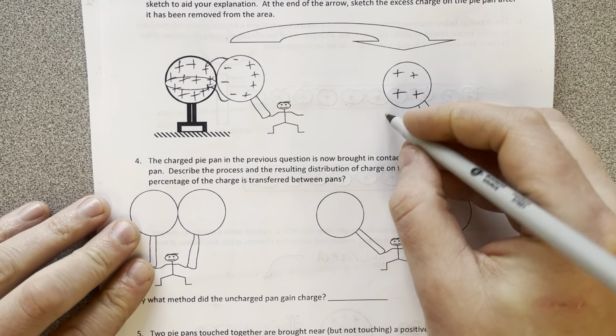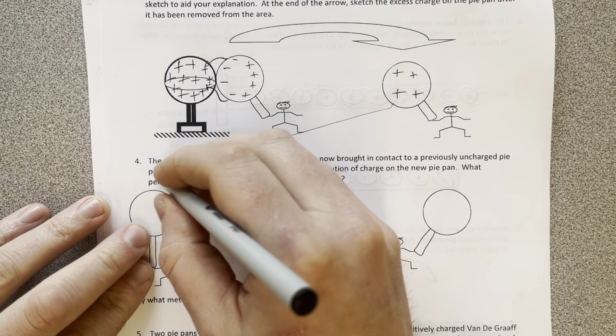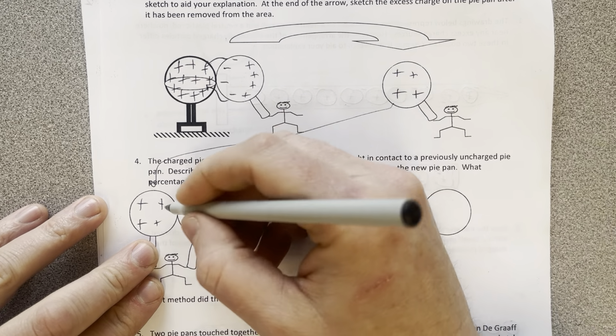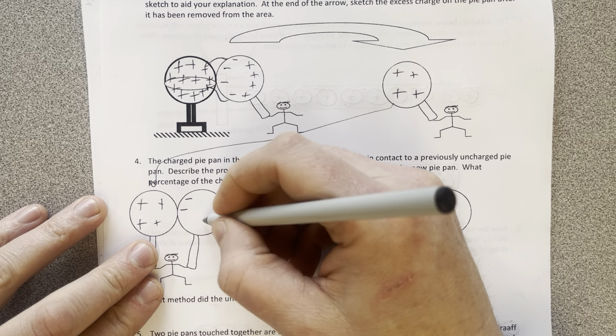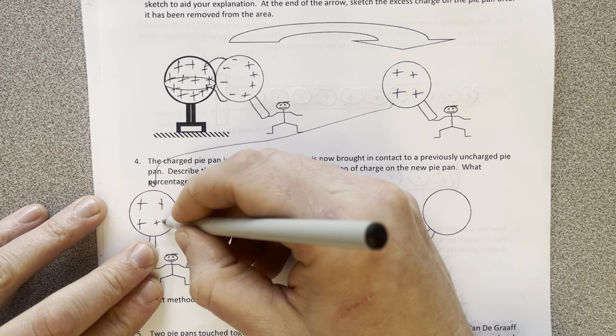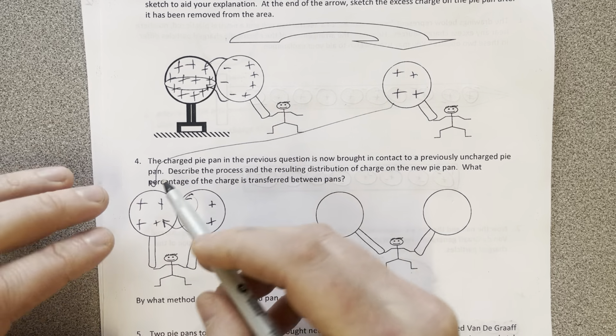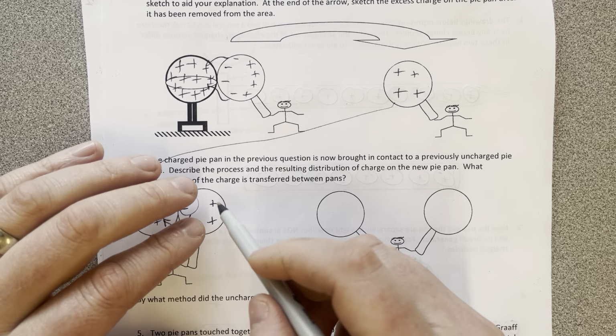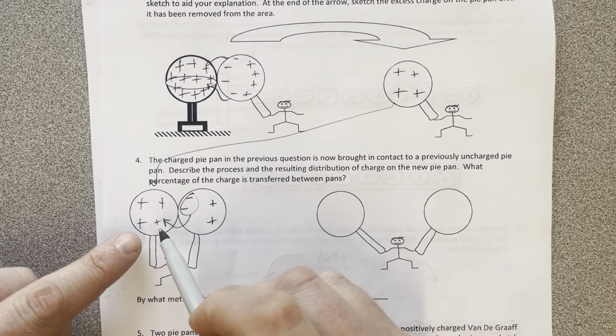Now, if we take that pie pan, right, and we touch it to another pie pan, it's basically this experiment again, right? And what happens is some of the electrons move over here. They get pulled over here, right? This one's positive. This one's neutral. Electrons on here are going to get drawn towards the more positive thing.